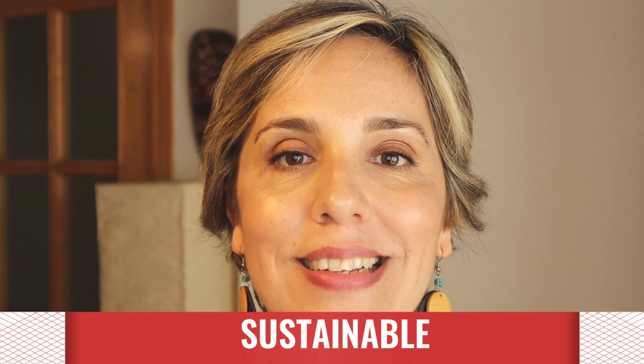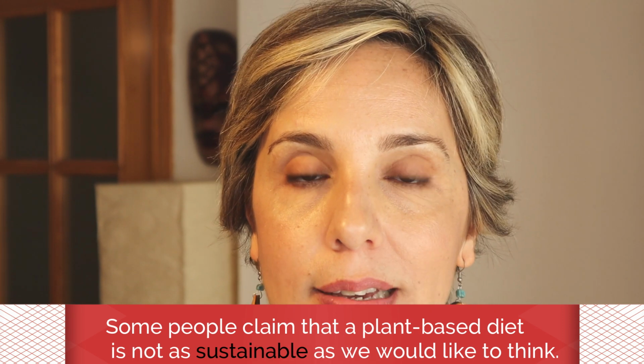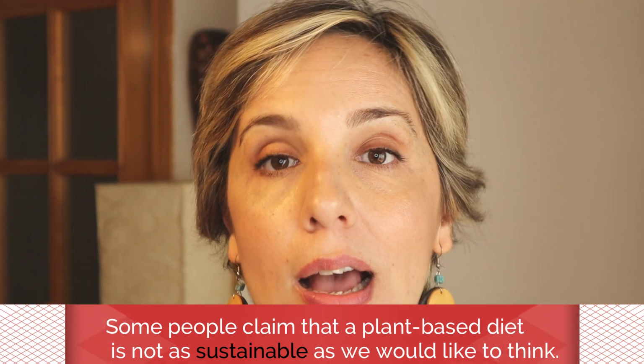And the last adjective for today is sustainable. Sustainable means that it's something that has little or no bad effect on the environment and can last for a long time. An example would be, some people claim that a plant-based diet is not as sustainable as we would like to think. And finally, let's take a look at what verbs can we use when talking about the environment.